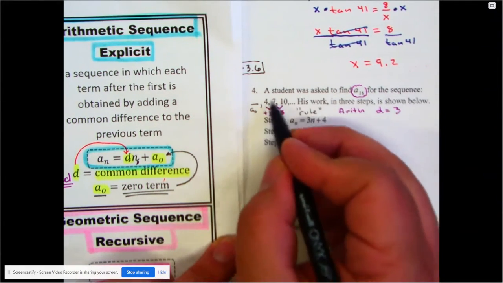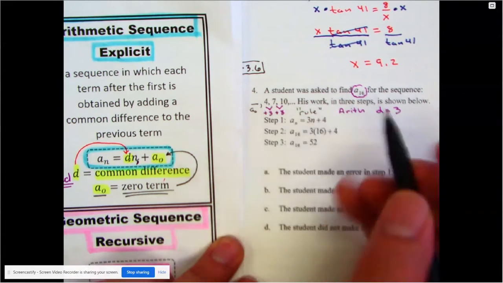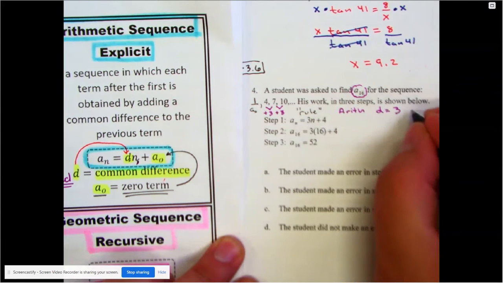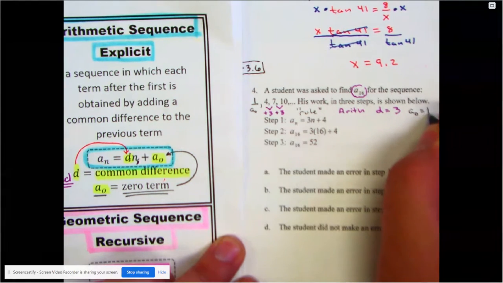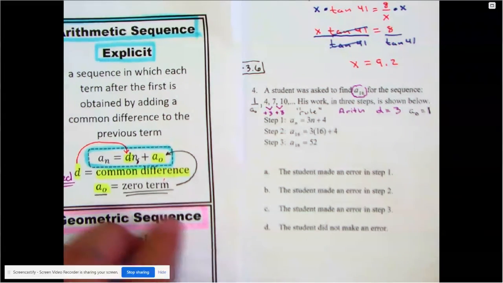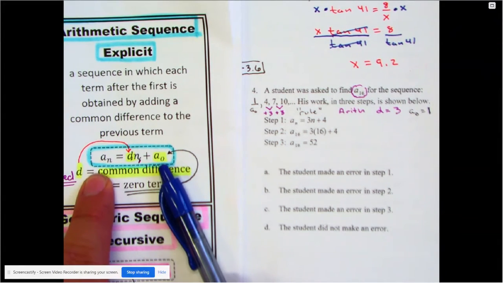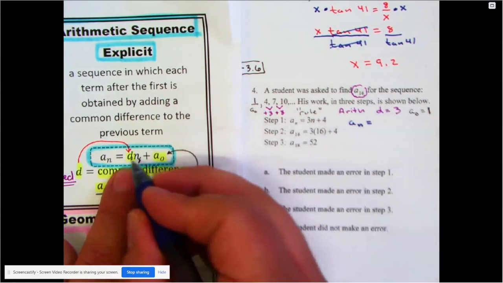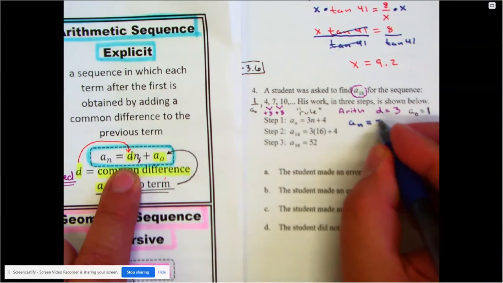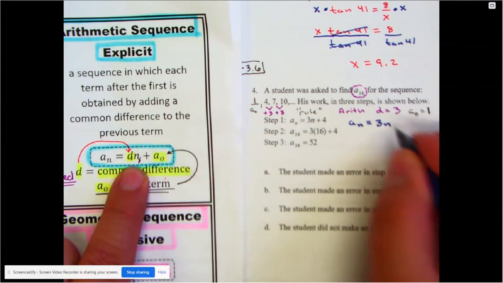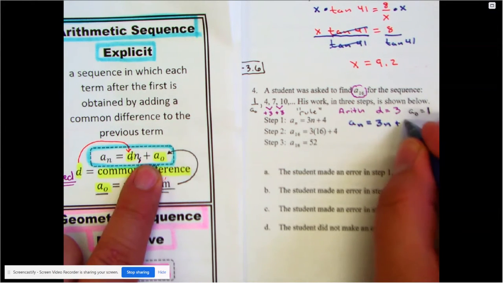Well, if we were adding 3 to go this way, let's subtract the 3. And just like that, we have our a sub 0. A sub 0 is just a 1. And remember, when you're creating a formula, you copy everything you see here without any changes. So it's a sub n is equal to, all right, I'm going to replace the letter D with a 3. I have to put the letter n right next to it, plus my a sub 0, which is 1.